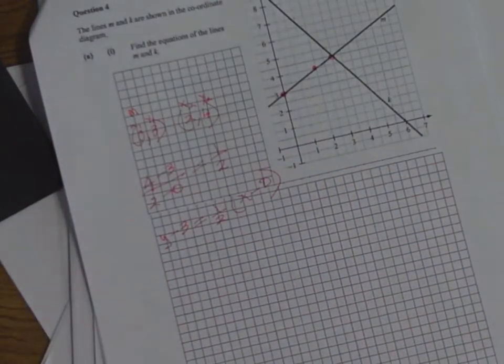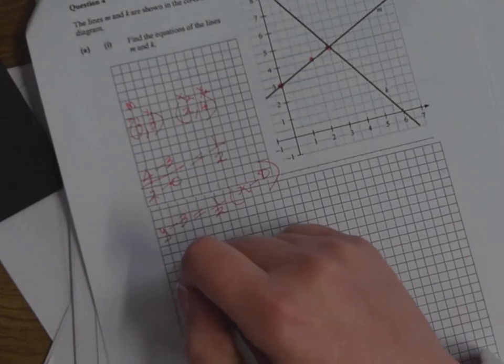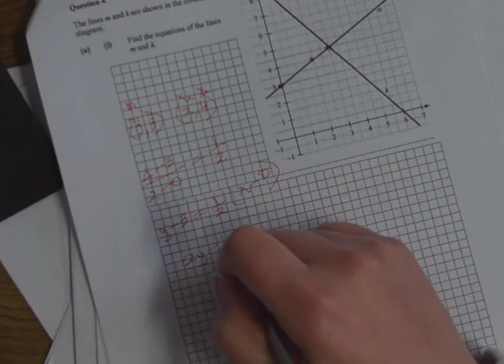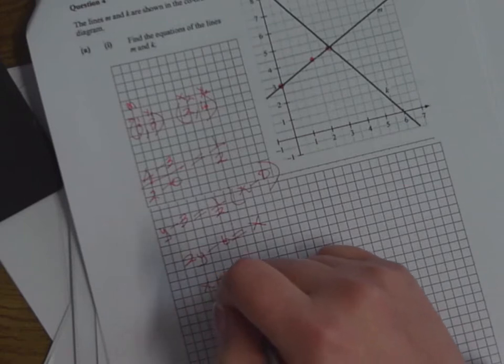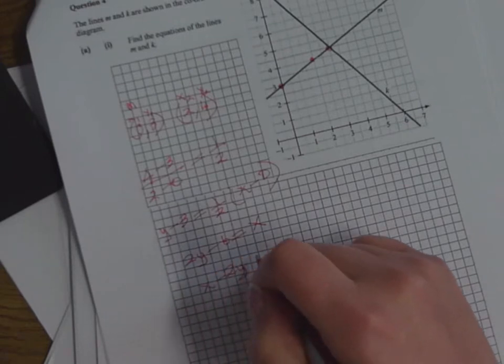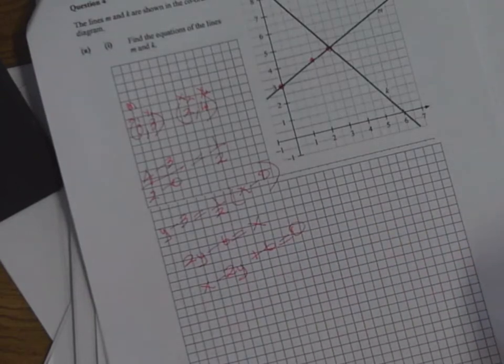Okay, that'll do me. You don't have to multiply it out, but you can if you want. It's 2y minus 6 equals x. Rearranging that, that's x minus 2y plus 6 equals 0. That's the equation of one line.